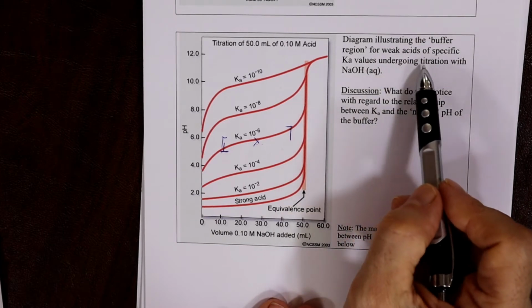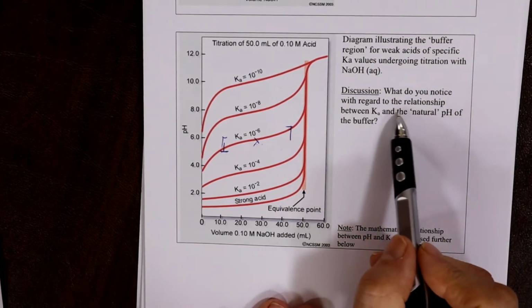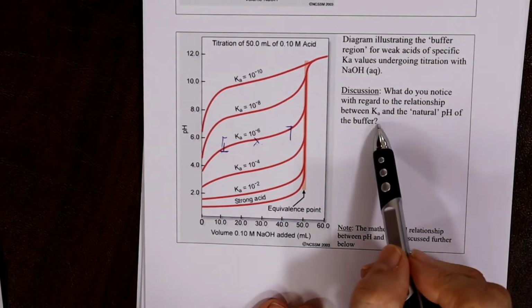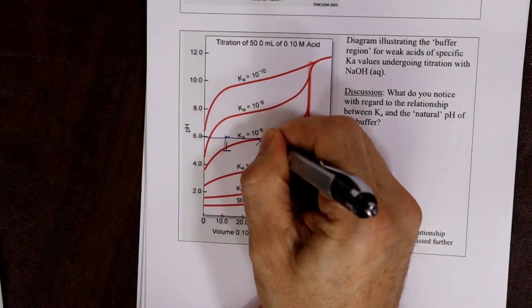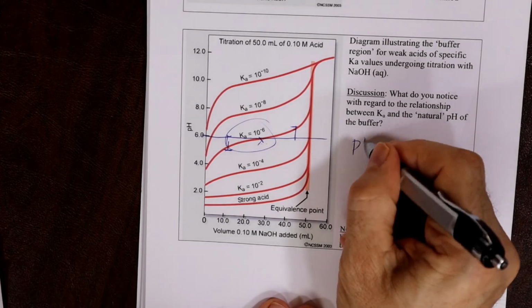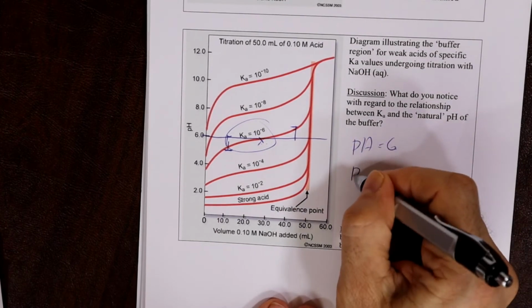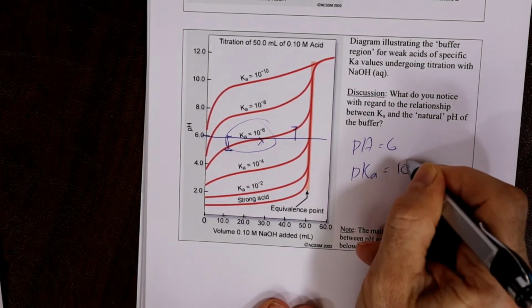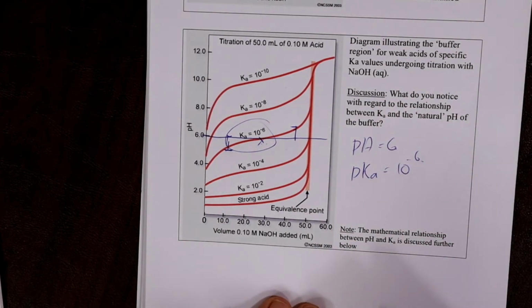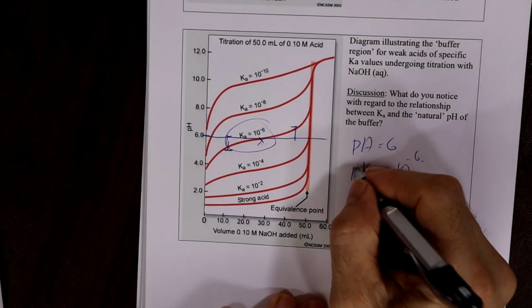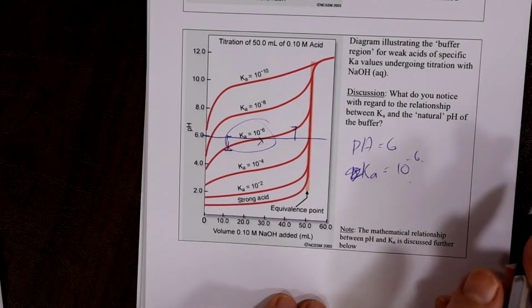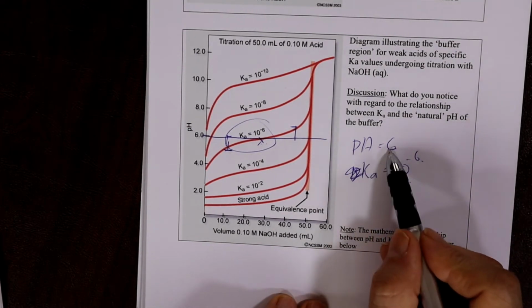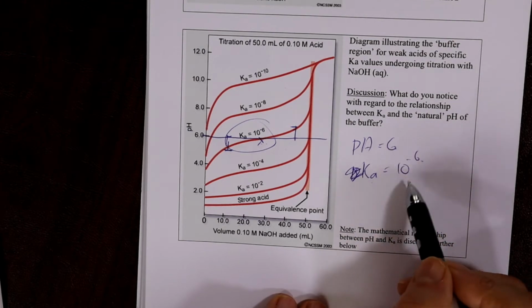Diagram illustrating the buffer region for weak acids. What do you notice about the relationship between Ka and the natural pH? All right, so here, pH equals 6, and Ka equals 10 to the minus 6. Oh, sorry, I had a bit of a Freudian slip there, if you see what I'm doing. So the pH of the buffer is 6, and the Ka is 10 to the minus 6.